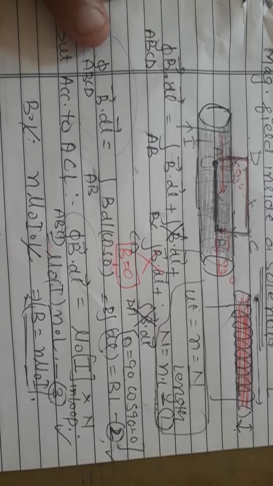If you compare 2 and 3, both represent B dot dl. So I get B into L equal to n mu naught I into L. L cancels. What will be the magnetic field? Check it: B equals n mu naught I. This is the magnetic field.